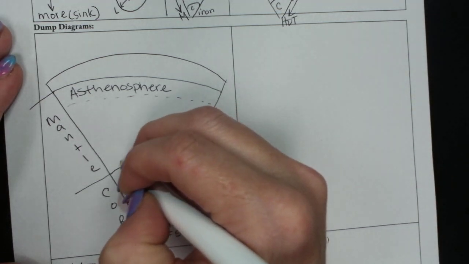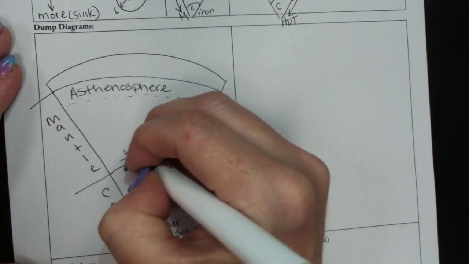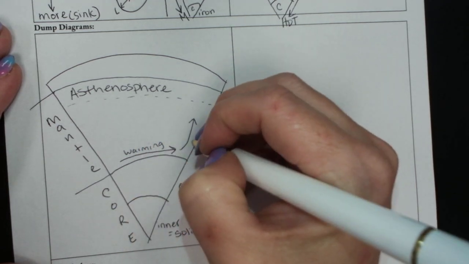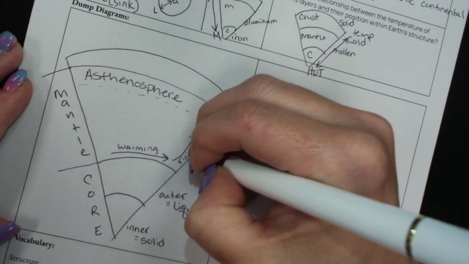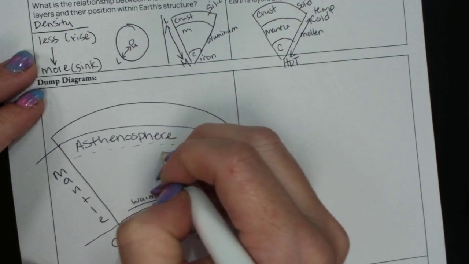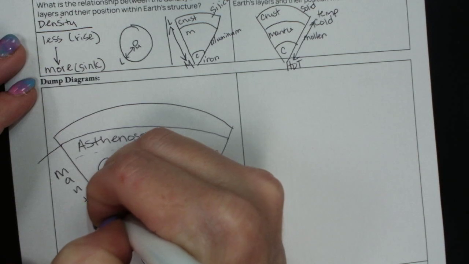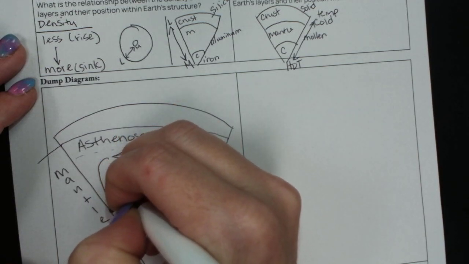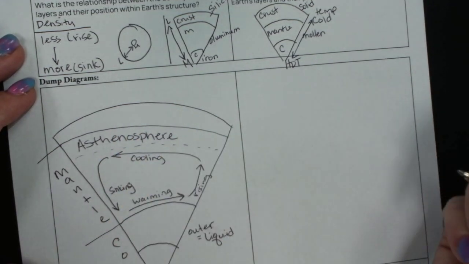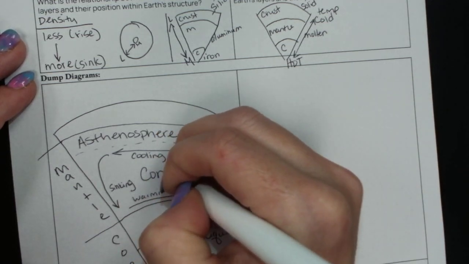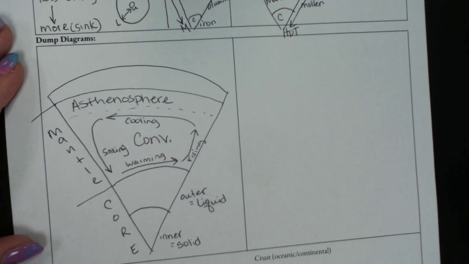Okay? In here we have warming. Remember, this is our convection. Rising. Right here is where we have cooling. And then sinking. And then we know that in the mantle, this is all called convection.